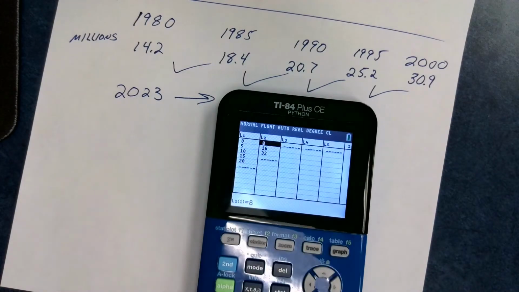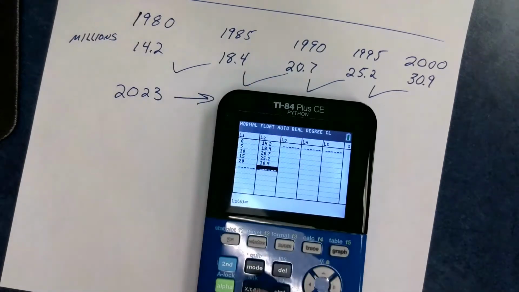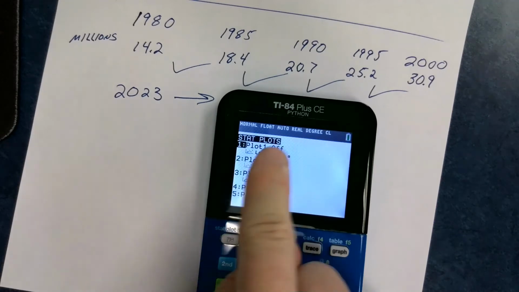Here, 14.2, enter, 18.4, enter, 20.7, enter, 25.2, enter, and 30.9, enter. I have this data in here, and now I'm going to go to my stat plot.